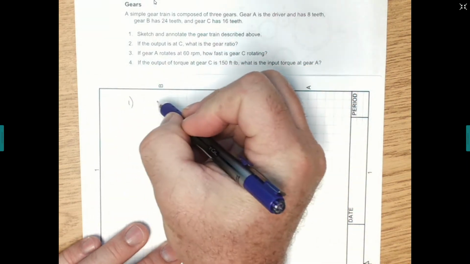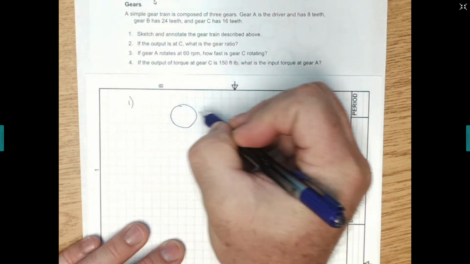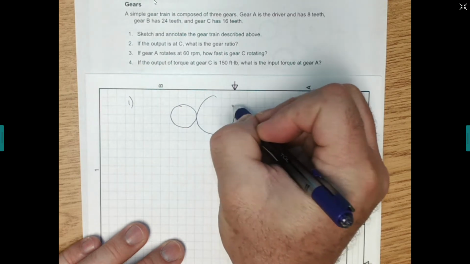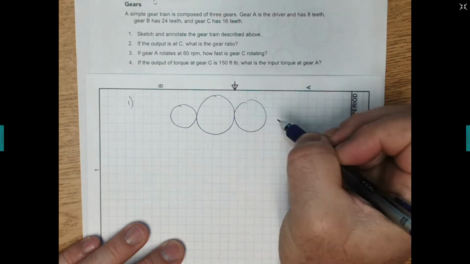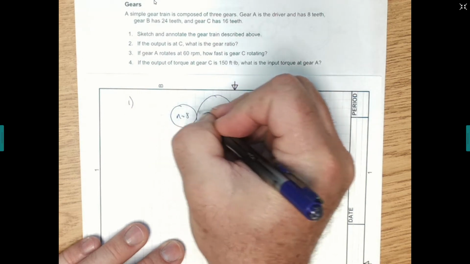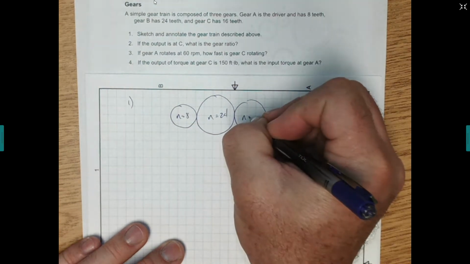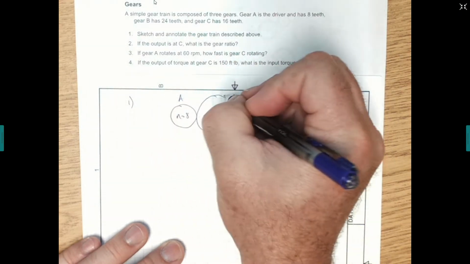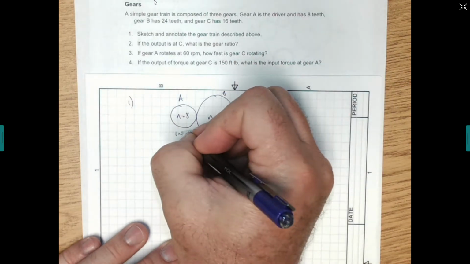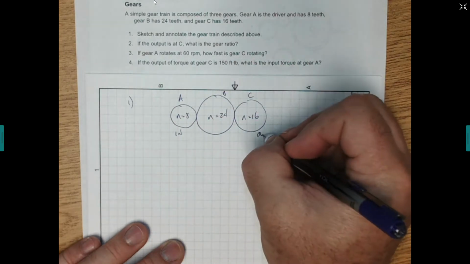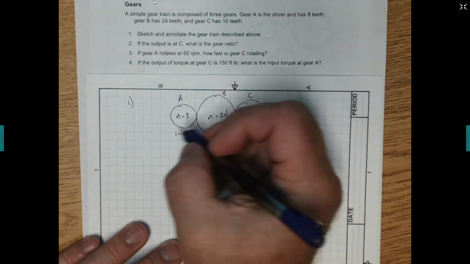So part 1 wants us to draw this. So we have 8 teeth, 24 teeth, 16 teeth. Instead of drawing the teeth, just write what number of teeth there are in there. Makes your life so much easier. This was gear A, B, and C. Gear A was the driver or the input. Make gear C the output.